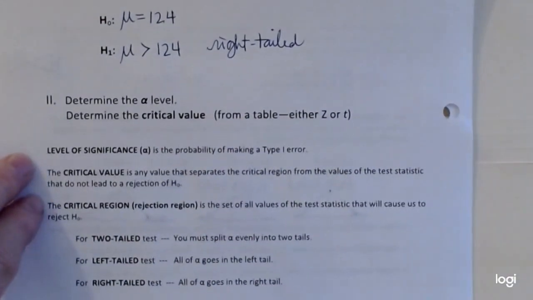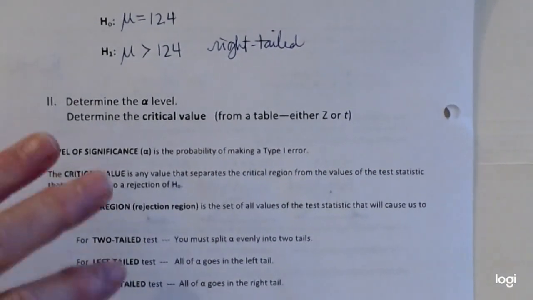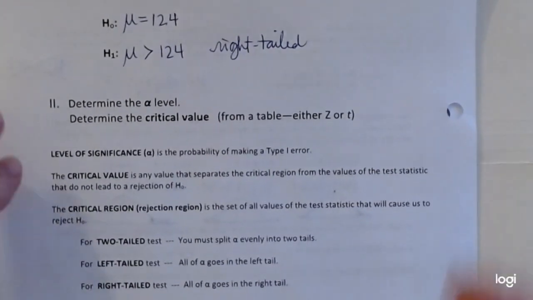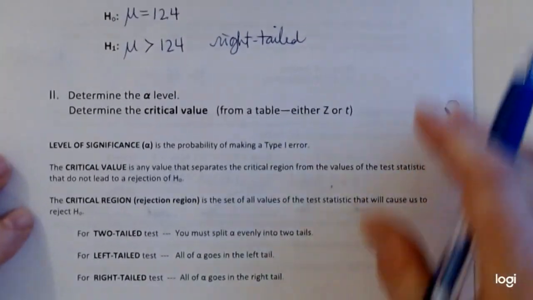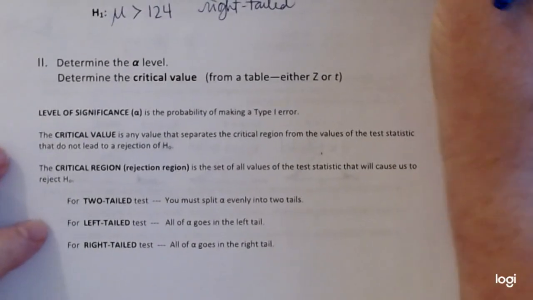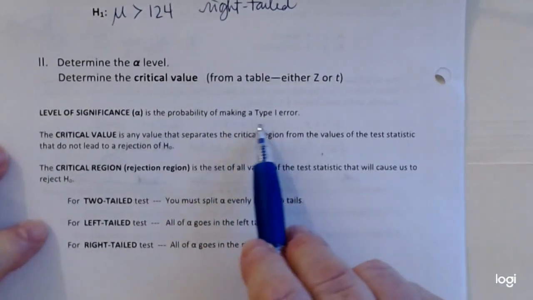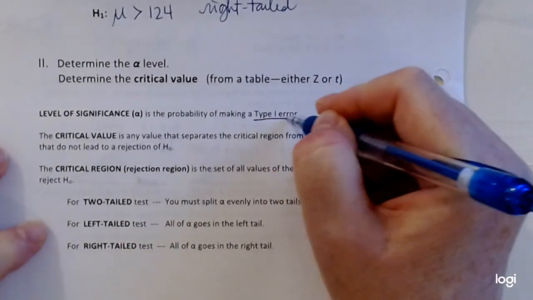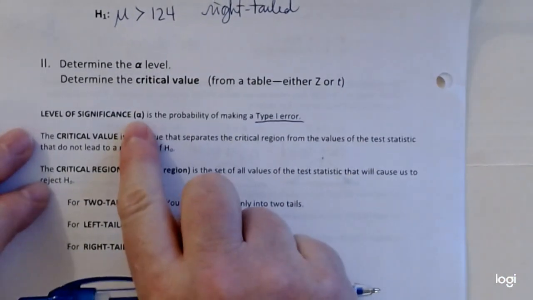We are not going to do the test by using a critical value, but we'll look at a little bit at what that means. But we're actually going to use a different method for performing the test. So the level of significance is the probability of making a type 1 error, and we'll talk about what that means. So type 1 error is the probability of that is alpha.